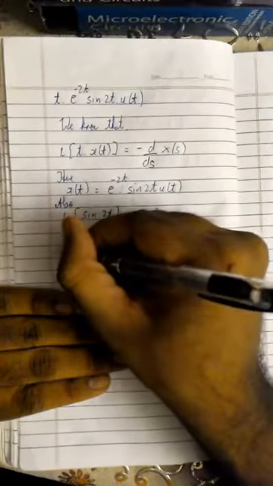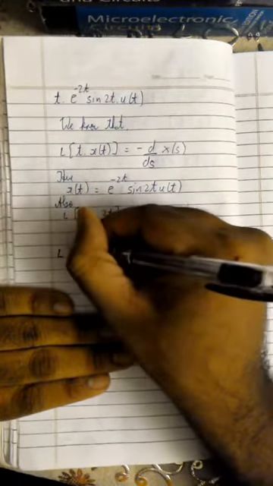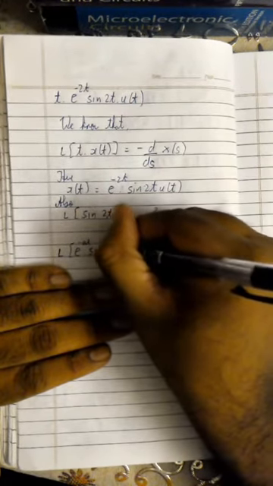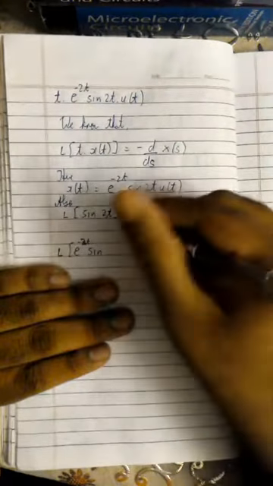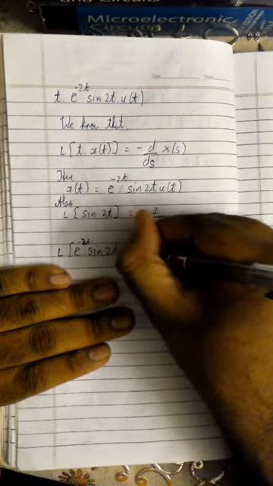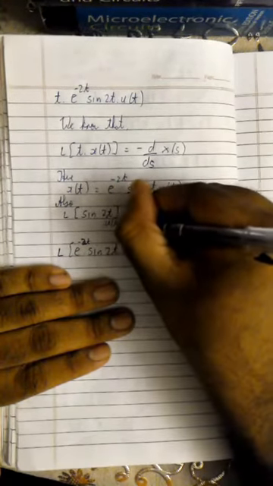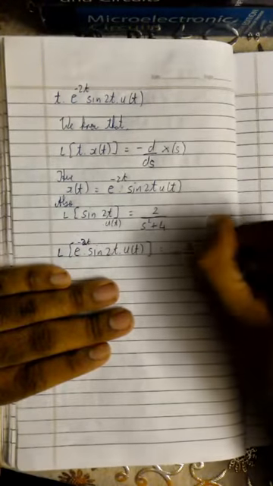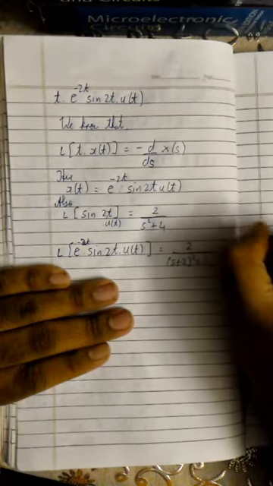So we know that the Laplace transform of e raised to minus 2t sine 2t into u of t is equal to 2 by (s plus 2) the whole square plus 4.